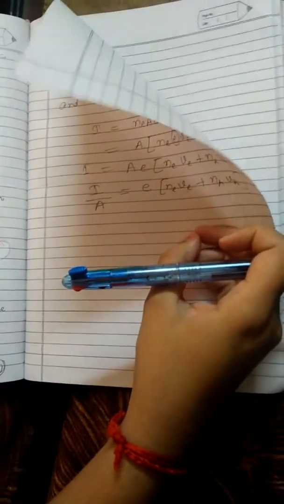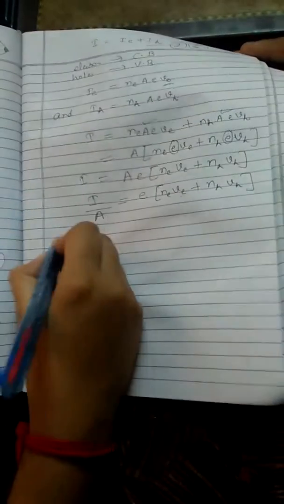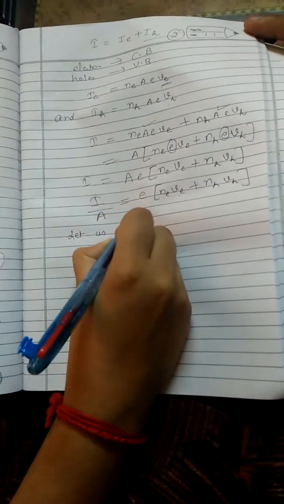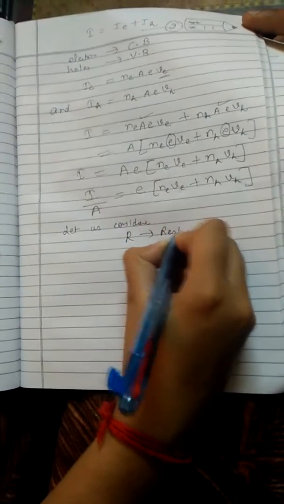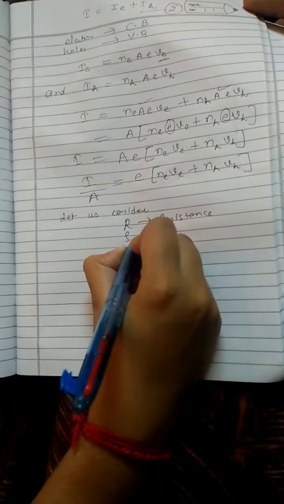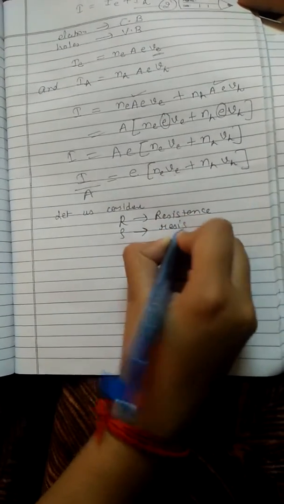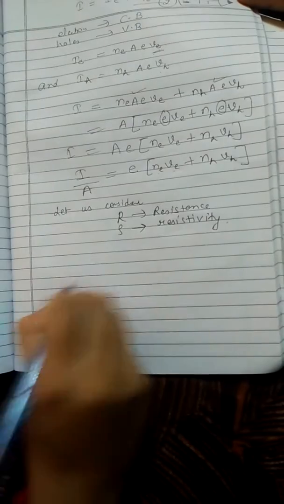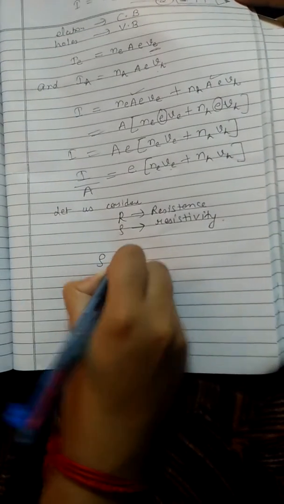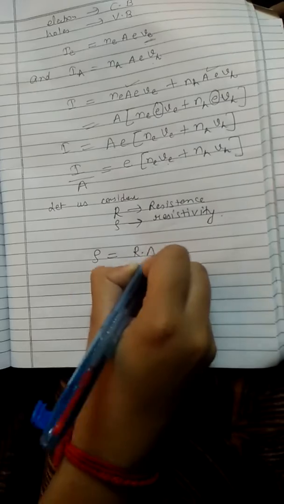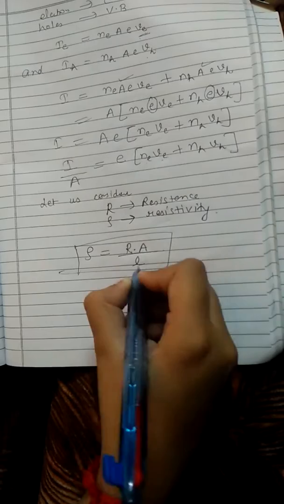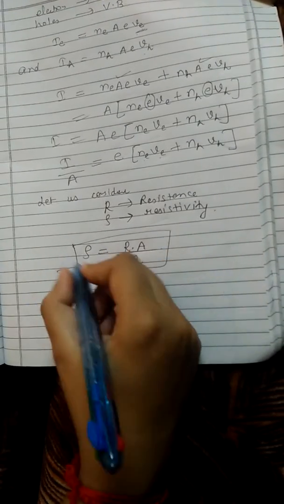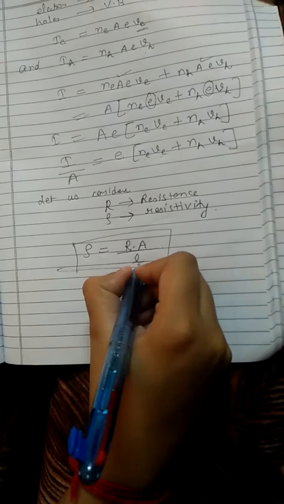As we know, let us consider that R is the resistance of the semiconductor and rho is the resistivity of the semiconductor. The resistivity of the semiconductor is equal to resistance into area of cross section over length. This is the resistance, this is the area of cross section, and this is the length of the semiconductor. So resistivity is equal to RA upon L.